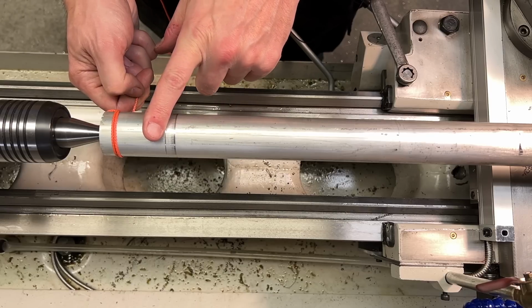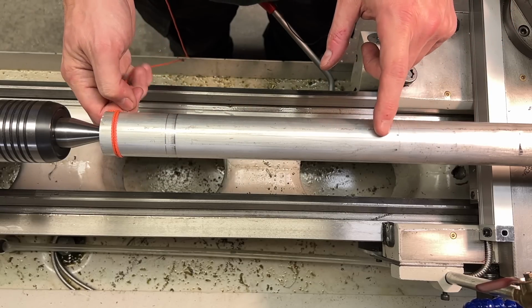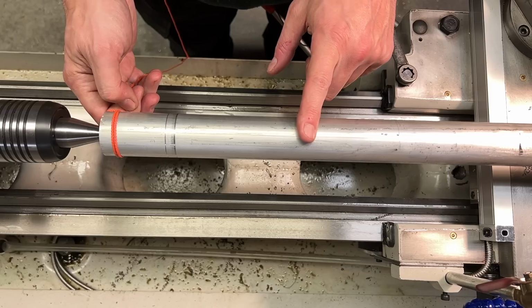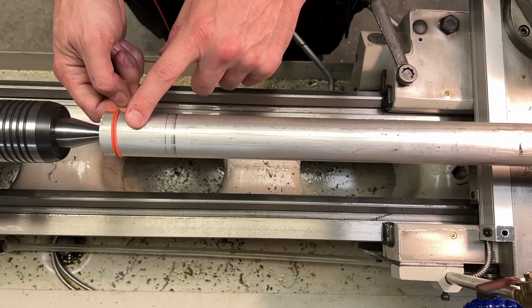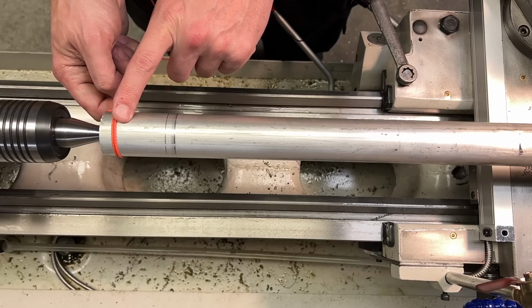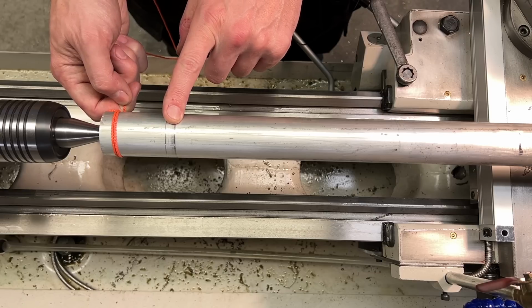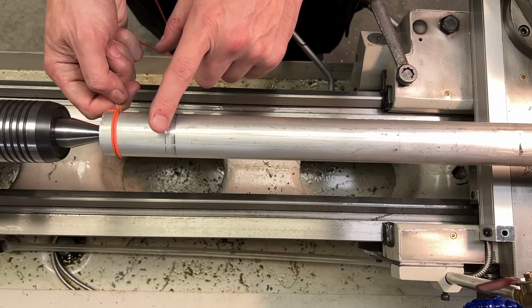So for instance, let's imagine that this is a 1.5 inch diameter shaft and I want to create a 1.5 inch by 8 TPI thread. If we also imagine that this orange string is the groove or form being created by my thread tool, then that means that over the course of 1 inch of the length of this shaft, I want to make this string wrap around its diameter 8 times.